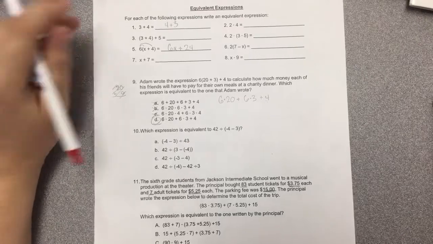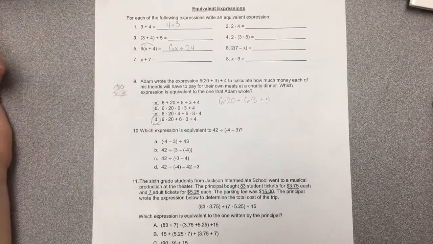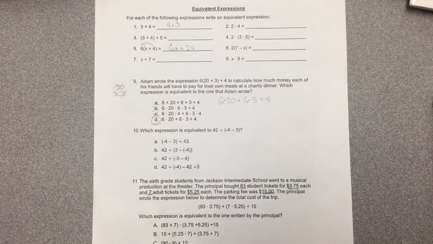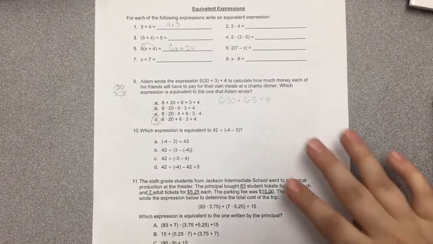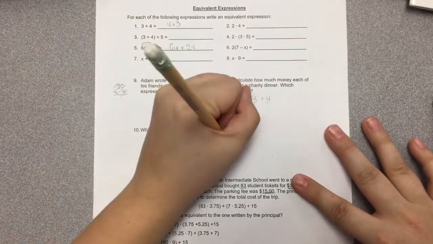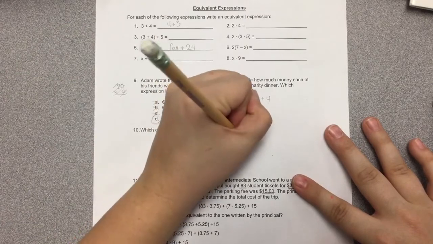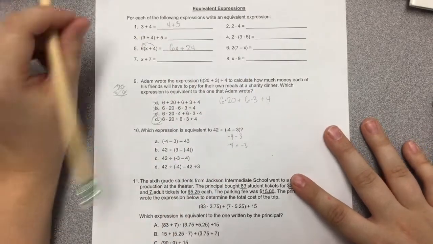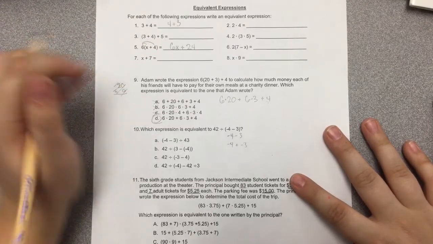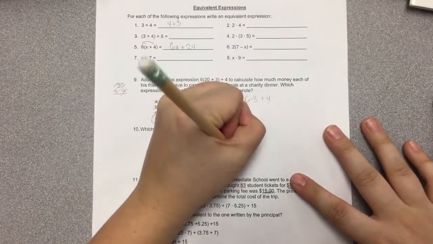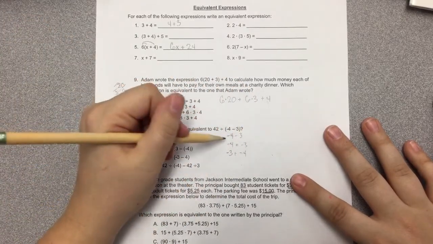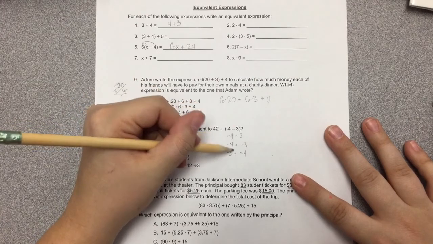All right, we're looking at number 10. It's got which expression is equivalent to 42 divided by negative 4 minus 3. So we already know when we've got negative 4 minus 3, that's the same as saying negative 4 plus a negative 3. And because we have the opportunity with addition to flip our numbers, we could also say negative 3 plus a negative 4.